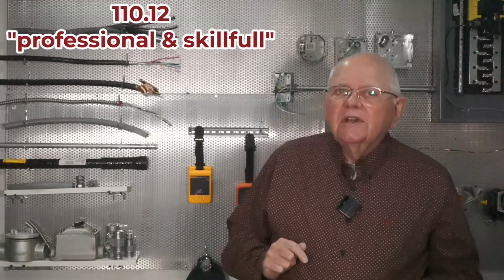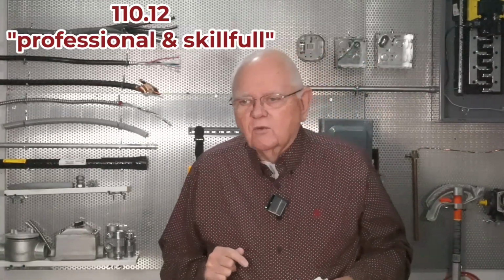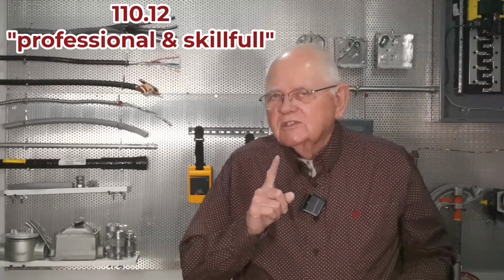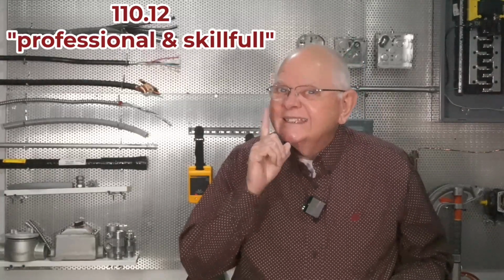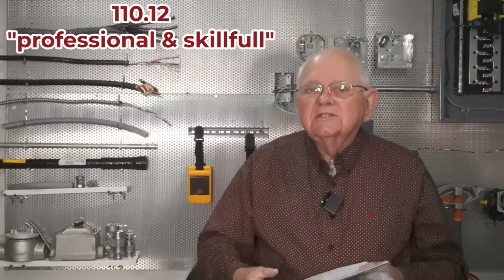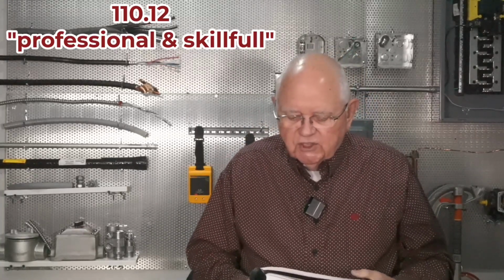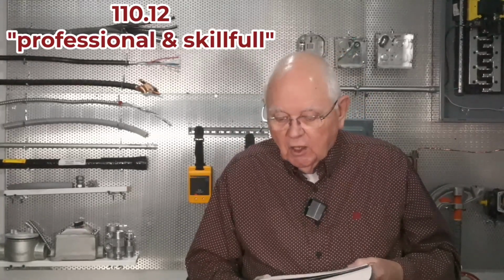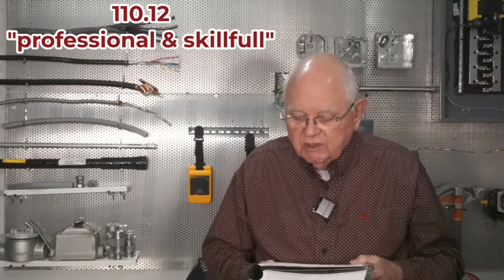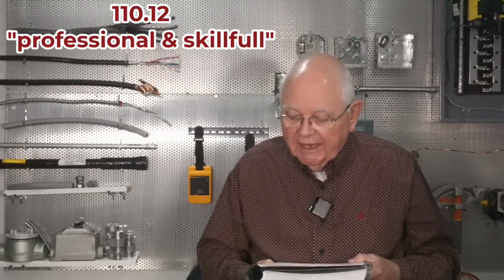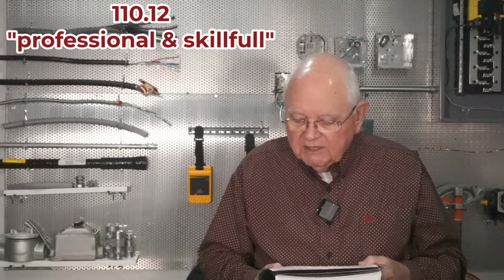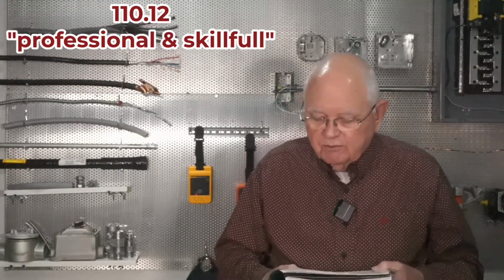But there's an important informational note in 110.12, and let's pay attention to that. It says informational note. Remember, it's not a code requirement, but it does give us some important information that we need to follow, and we are going to take a look at this. Informational note: see ANSI NECA 1-2015, Standard for Good Workmanship in Electrical Construction, and other ANSI-approved installation standards for information on accepted industry practices.